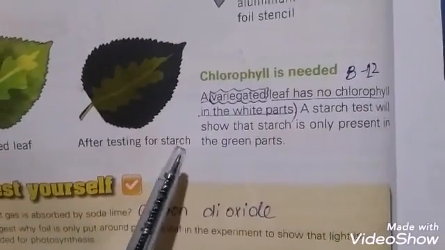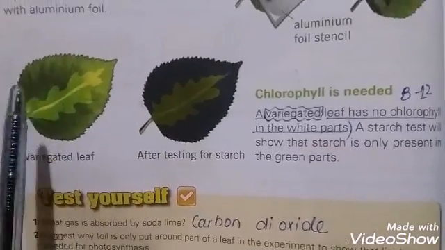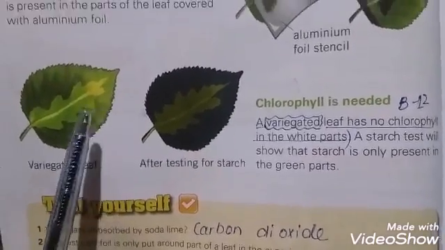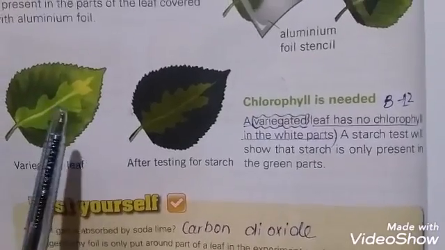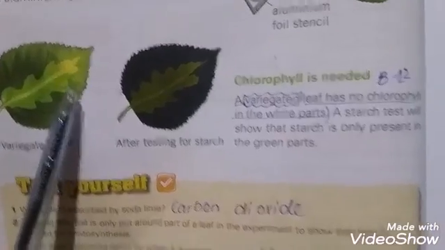Next, chlorophyll is needed. A variegated leaf has no chlorophyll in some parts, unlike the other parts. After a starch test, you will show whether chlorophyll is needed for the photosynthetic process or not.